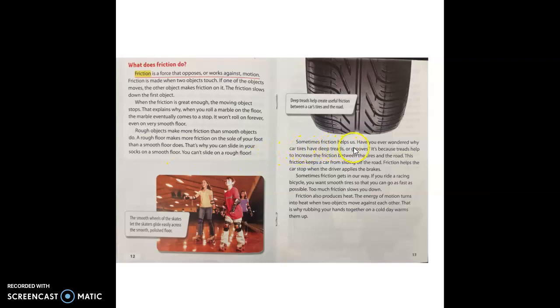Sometimes friction helps us. Have you ever wondered why car tires have deep treads or grooves? Well, it is because treads help to increase the friction between the tires and the road. This friction keeps a car from sliding off the road. Friction helps the car stop when the driver applies the brakes.